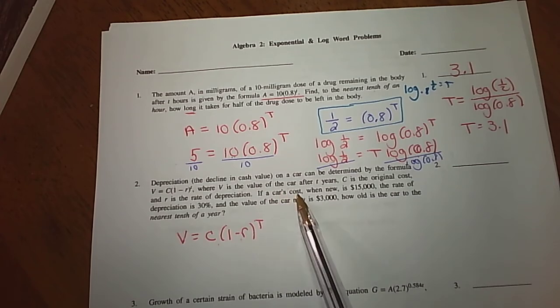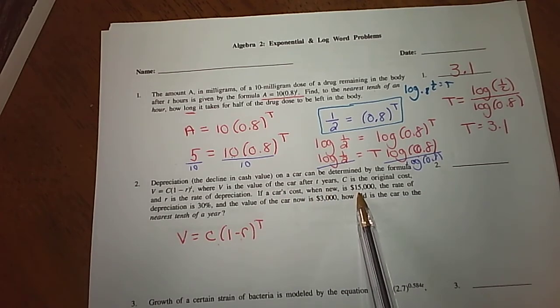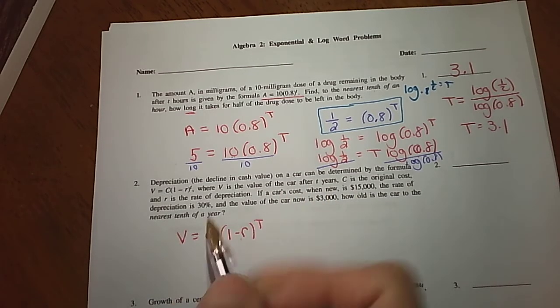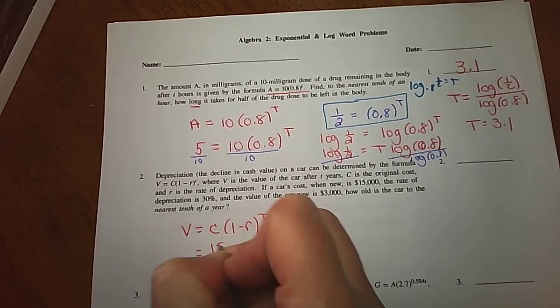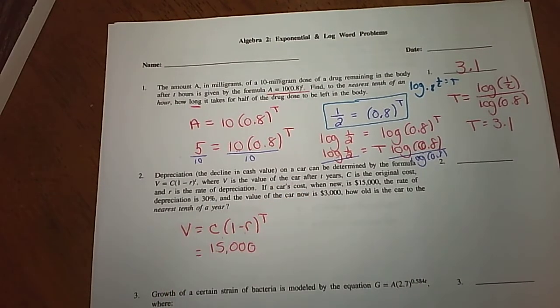If the car's cost when new is $15,000, again, that's the original cost, so that's going to go where the C is. So I'm going to put 15,000 there.